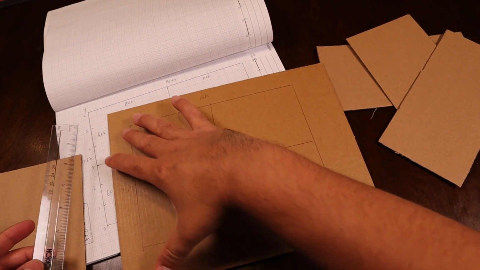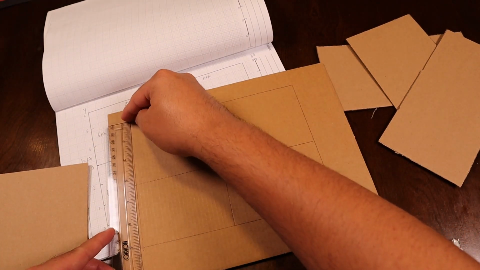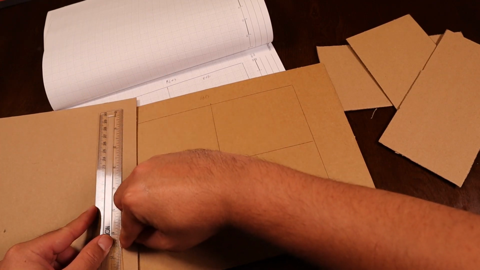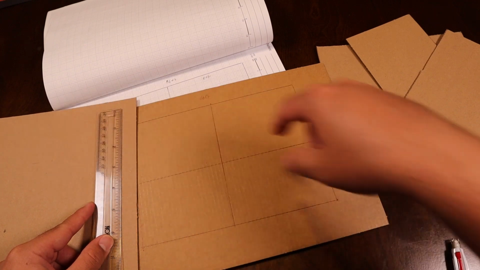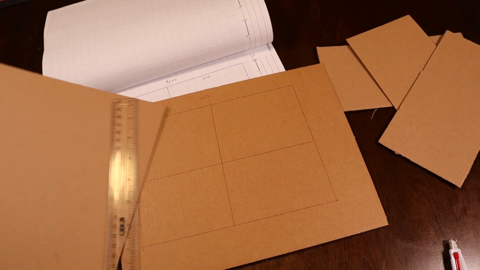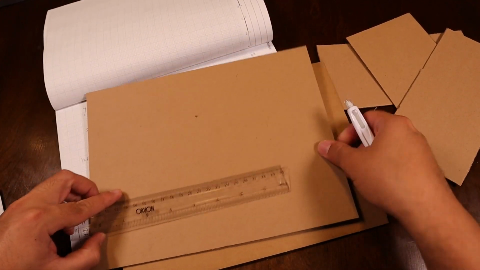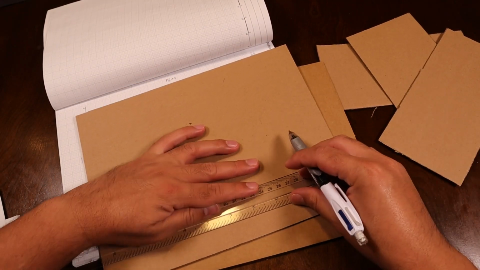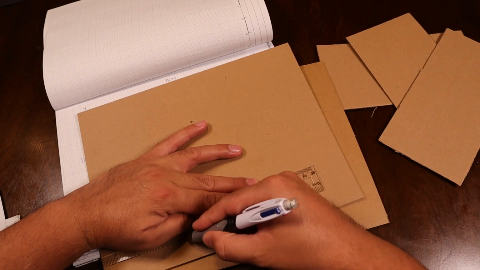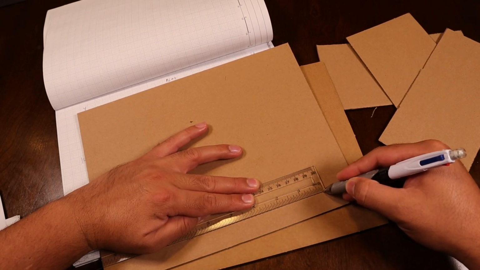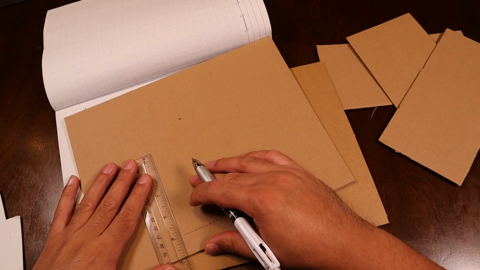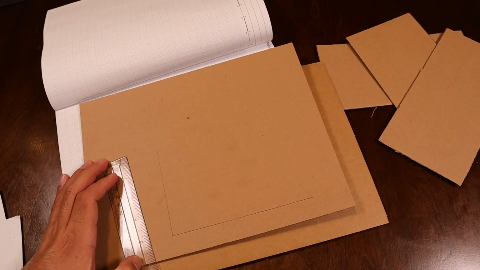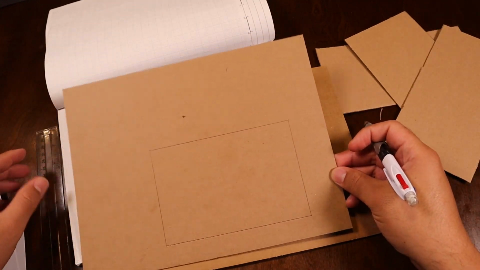So remember, these walls here are 6 inches. So we're going to make an outline that is 6 inches by 4 inches tall. So let's go ahead and do that here. So we have 6 inches by 4 inches. Okay, so here we have it.